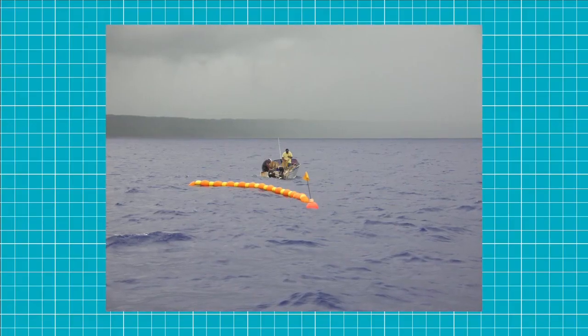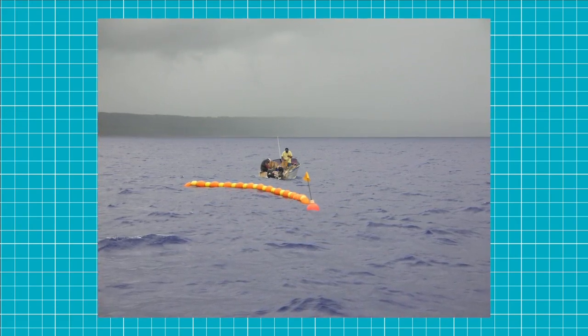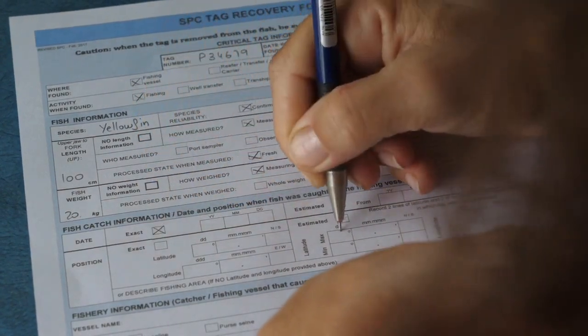Date and position when a tagged species is found by a local fisherman at an approximate position. This case is a mixture of the 2 previous situations.